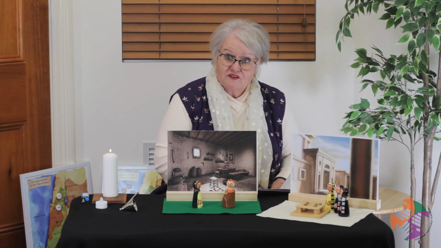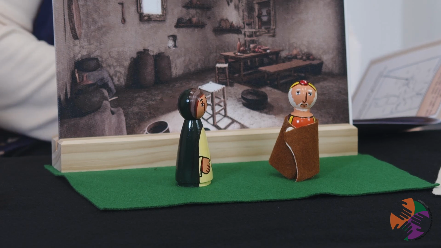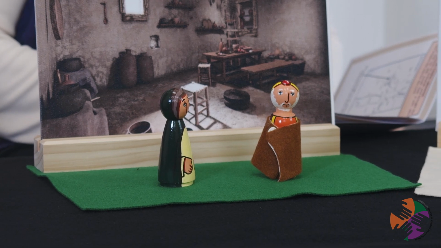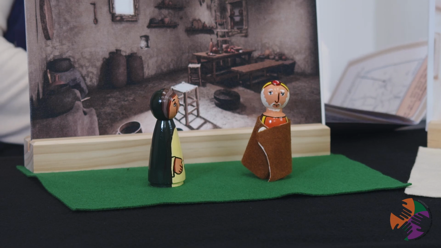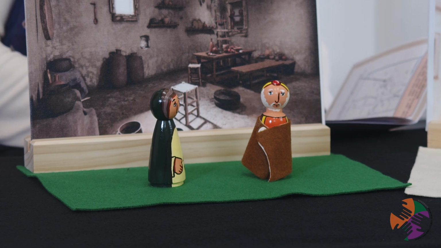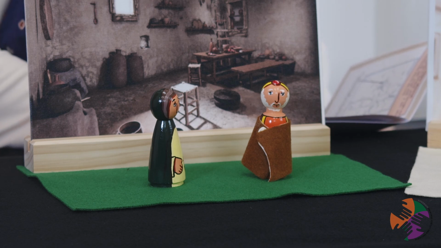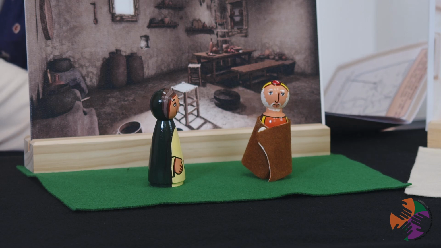Elizabeth was the cousin of Mary. The events we are hearing today took place 6 months before the angel appeared to Mary. So this happened before Mary was visited by the angel.